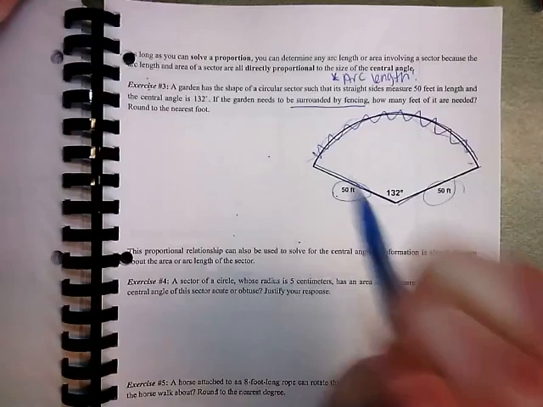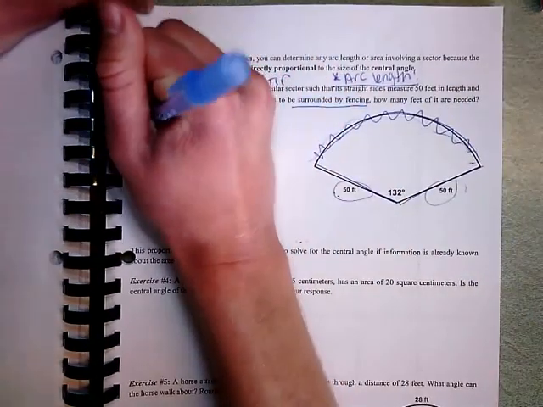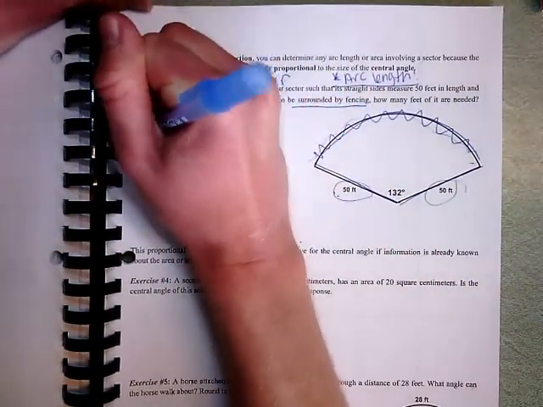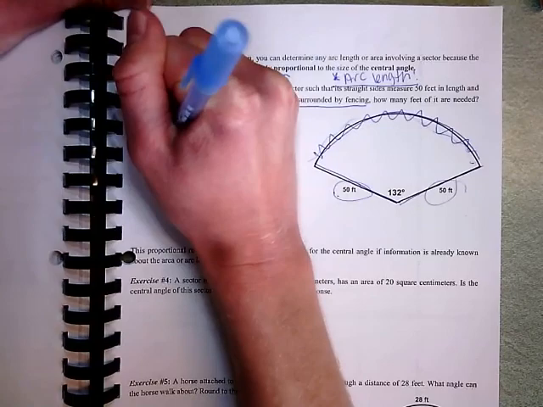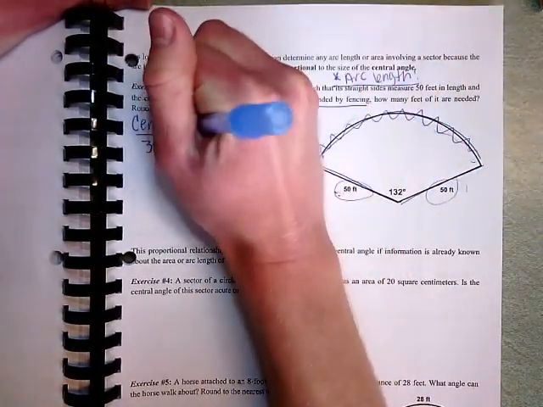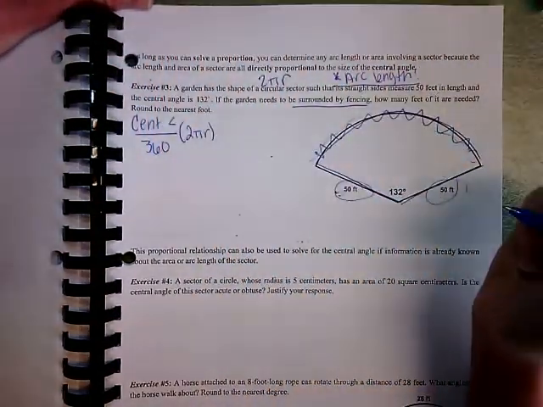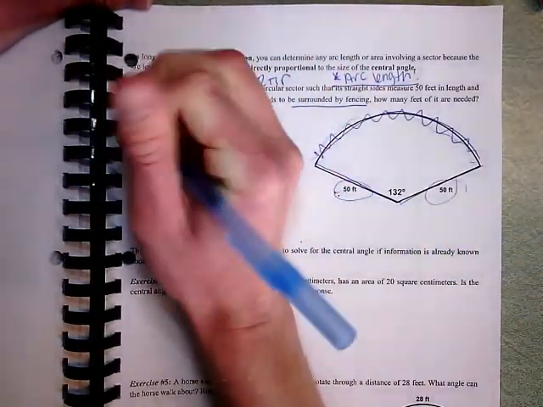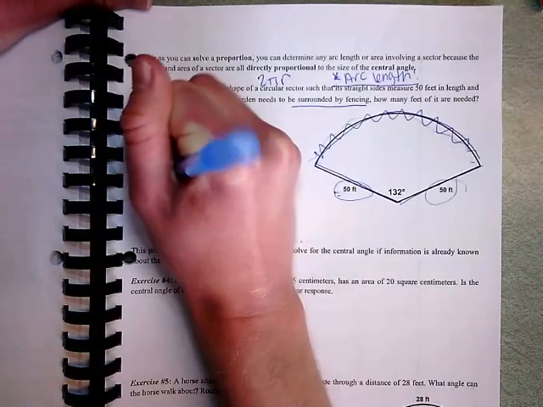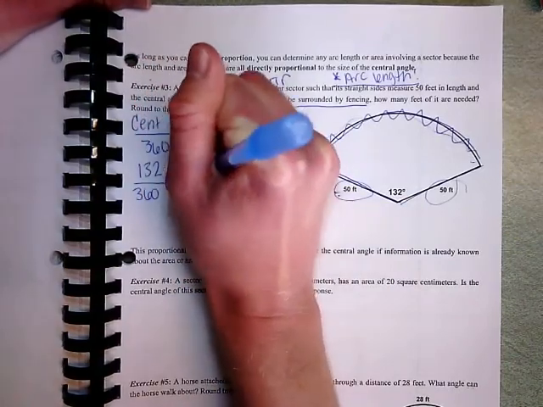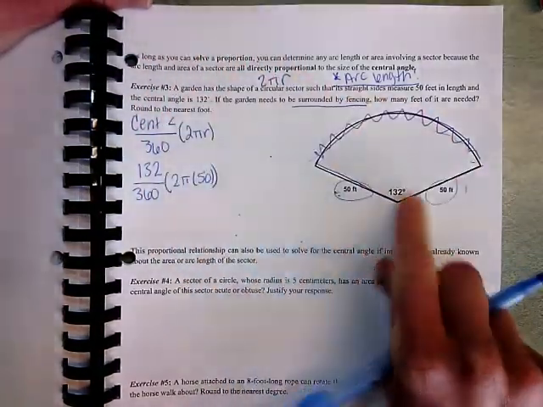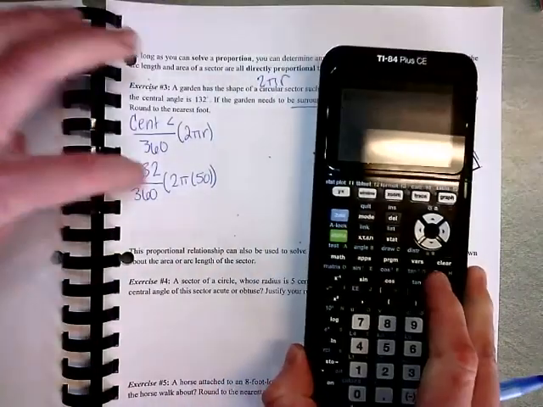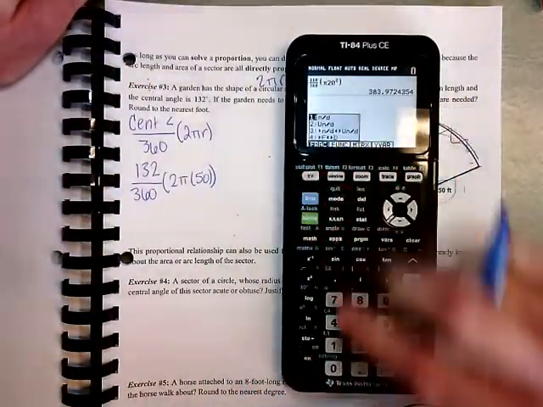Now, since we're not doing area, we're doing arc length, we're gonna use our circumference formula for this, okay? But it's still the same idea. Okay, so our central angle is 132. So we do 132 divided by 360 times 2 pi, and our radius is 50. Okay, so let's first find what this is equal to.